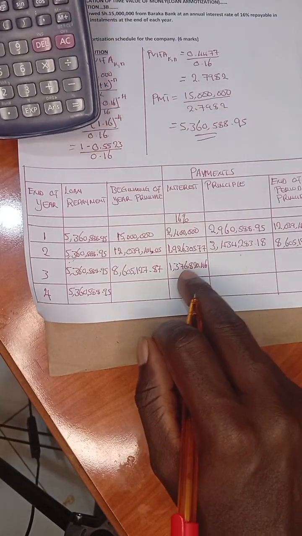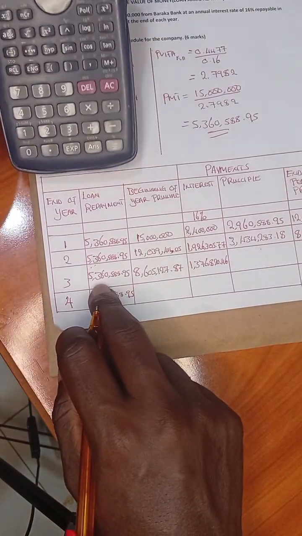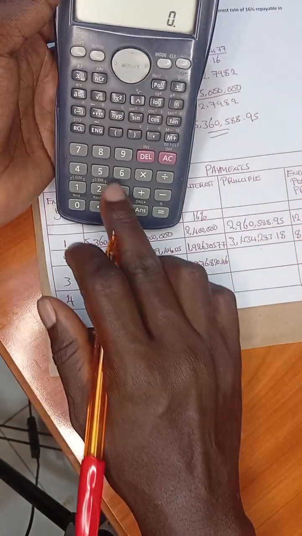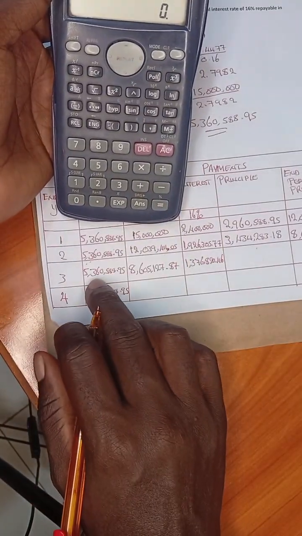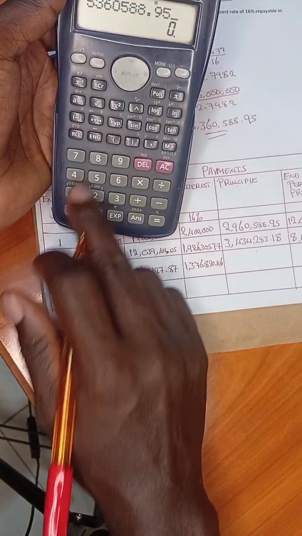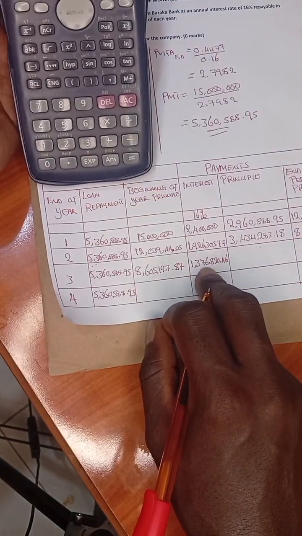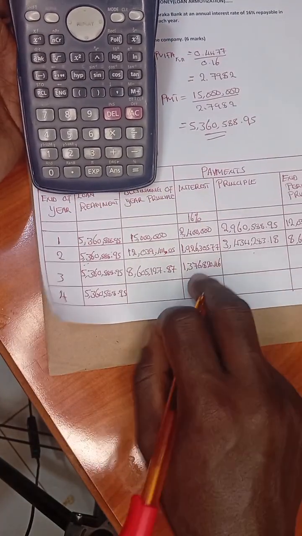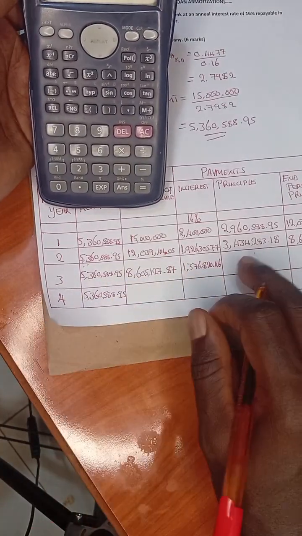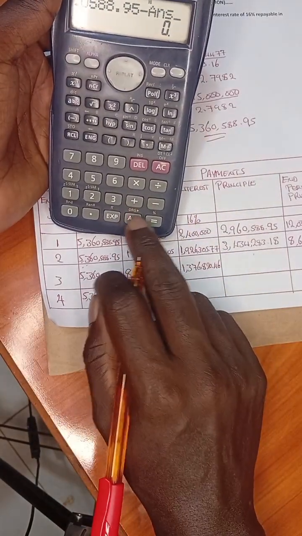So let's see. This is the year 3 interest, and again, because he paid the repayment, the installment remains 5,360,588.95. This is the installment that he pays. So you subtract this interest from the installment, so that you can get the portion which represented the principal.